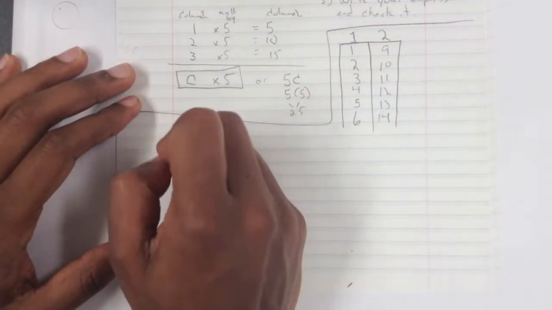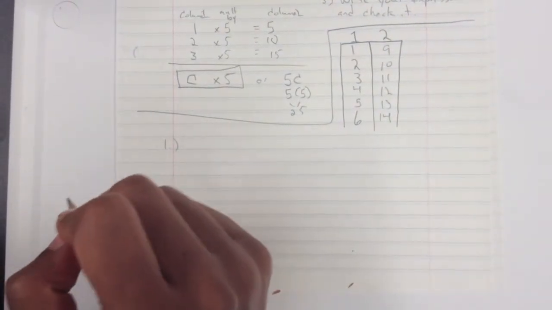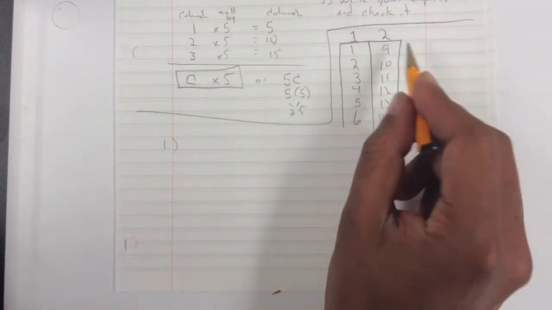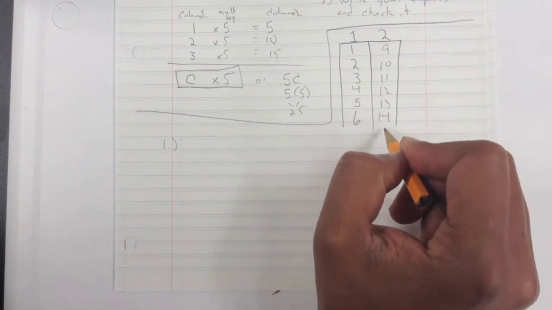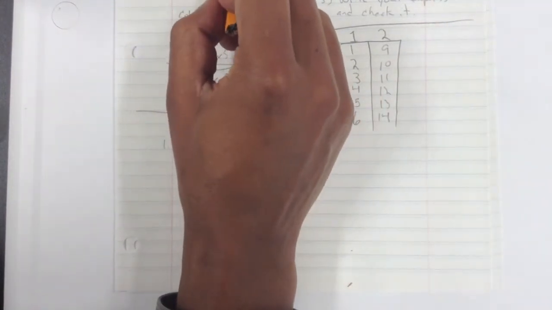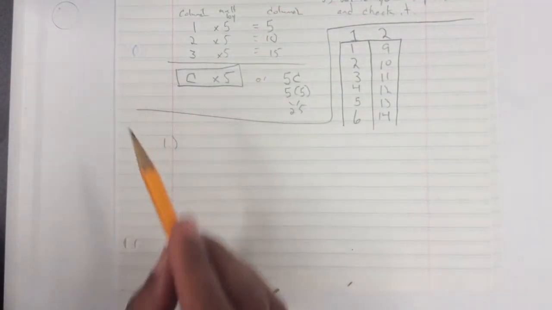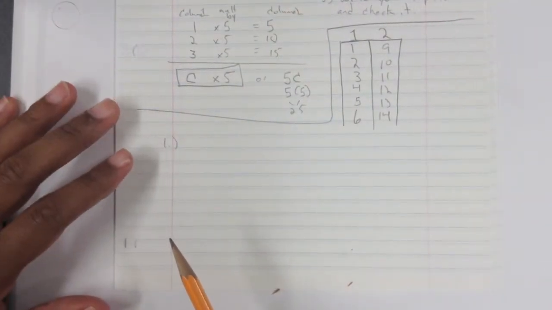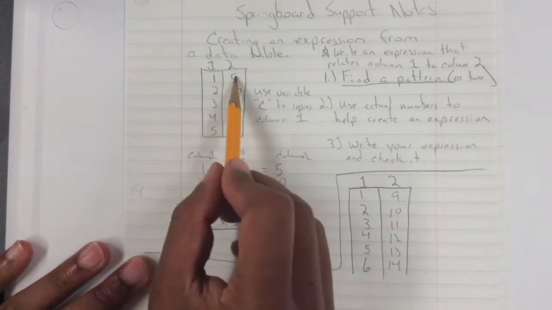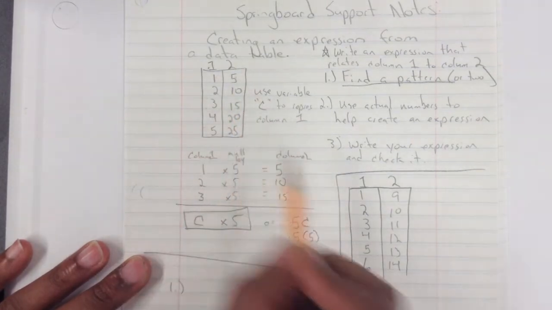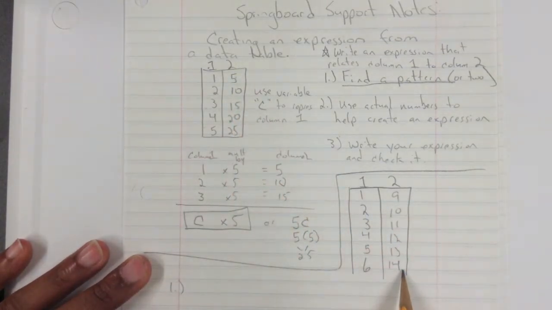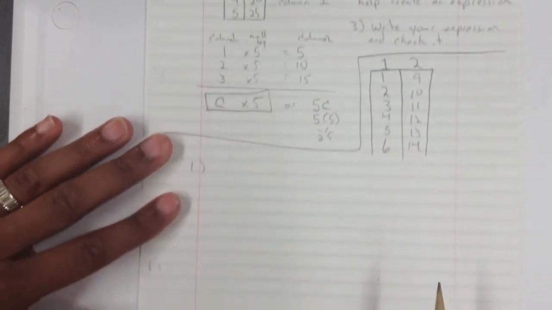So, step 1 says, look for patterns. Well, I see these are all going up by 1. 9, 10, 11, 12, 13, 14. Those are going up by 1. Notice I saw these up here were going up by 5, 5, 10, 15, 20, 25. And notice that going up by 5 is important. I wonder if this going up by 1 is going to be important. I don't know. We'll see. So those are all going up by 1.